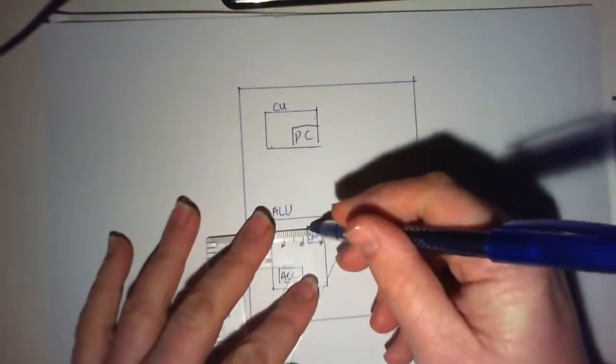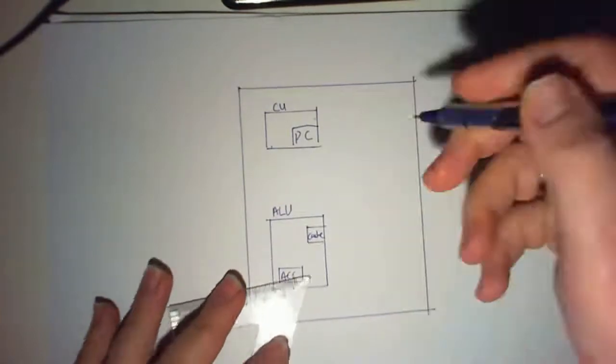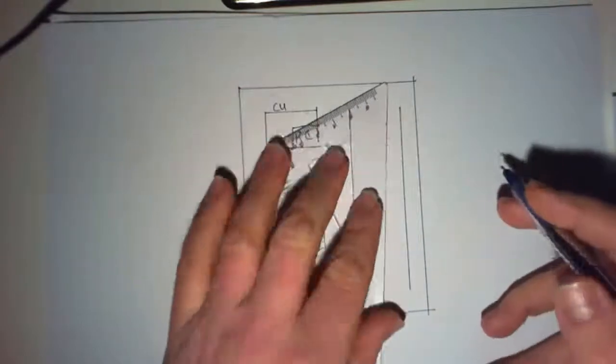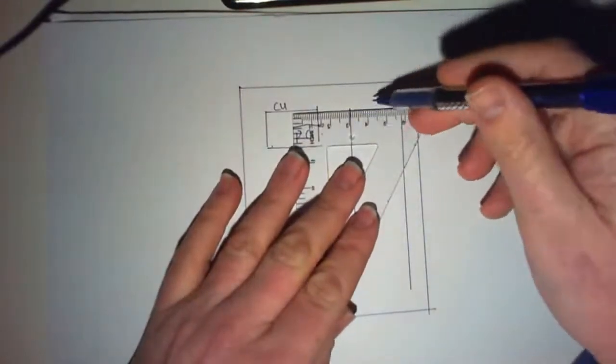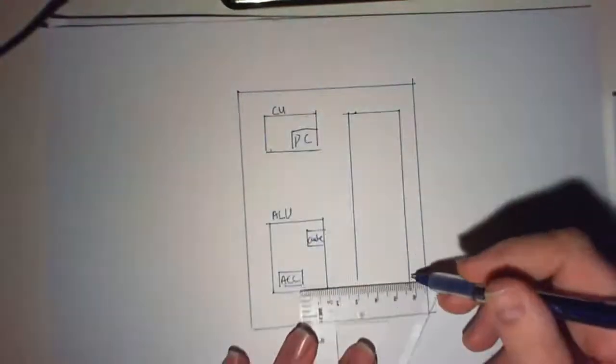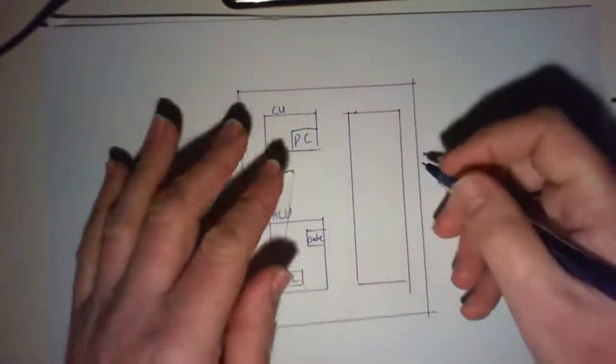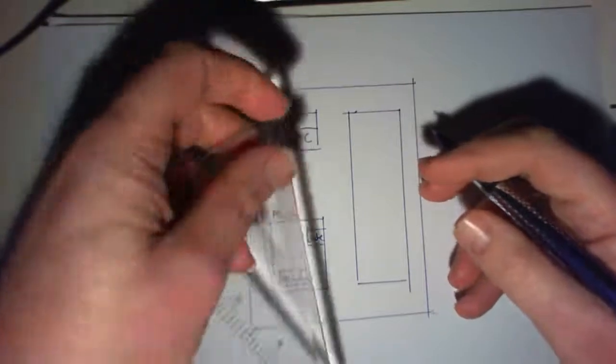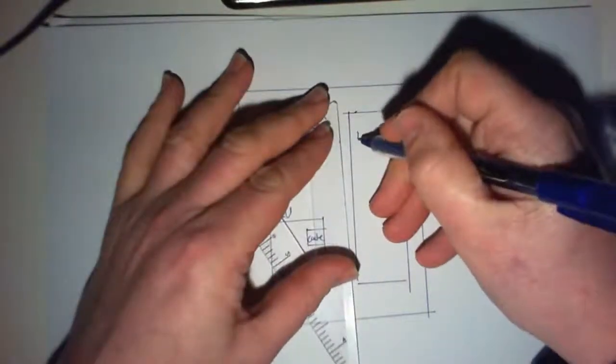So remember, know your difference in your cache and all that. Throw in some other registers here. Why not? And we put in, what was it again?